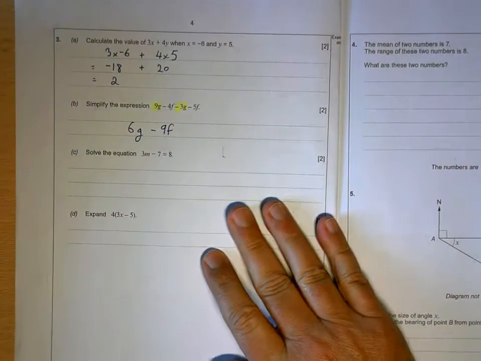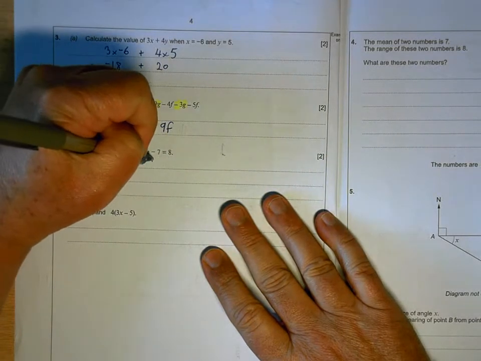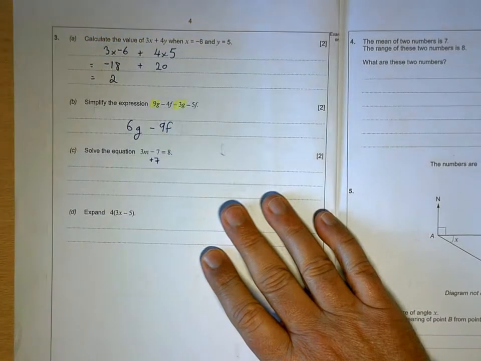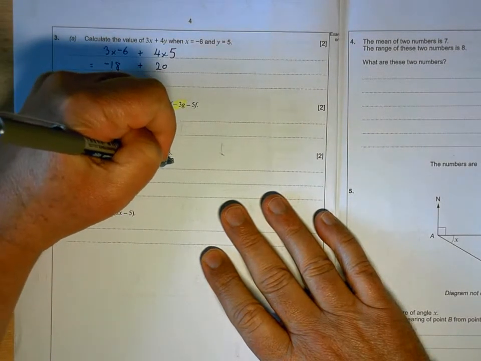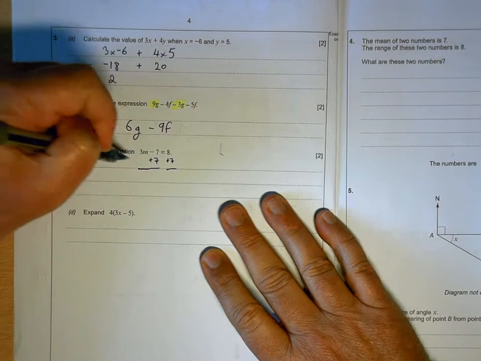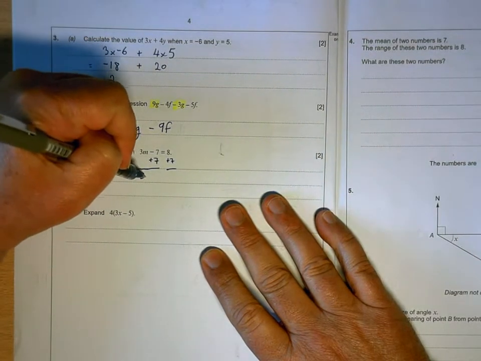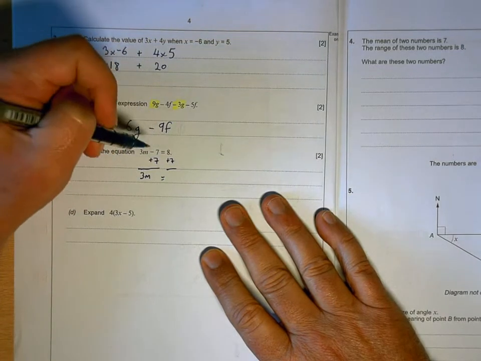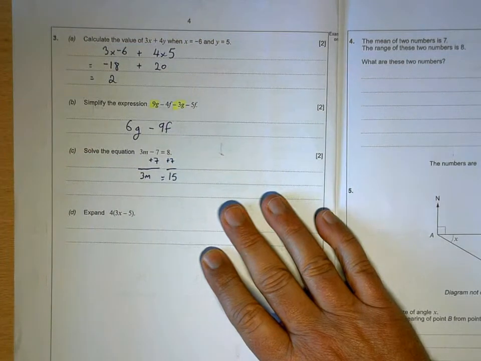Then we have a 2-step equation. We want to end up with the m's on their own. So the first thing we have to do is get rid of that take 7 by doing the opposite of taking 7, which is adding 7. If we add 7 to that side, to maintain the balance, we have to add it to the other side as well. So on the left hand side of the equal sign, we've got 3m, the 7's have gone, and on the right hand side of the equal sign, we've got 8, add 7 is 15.